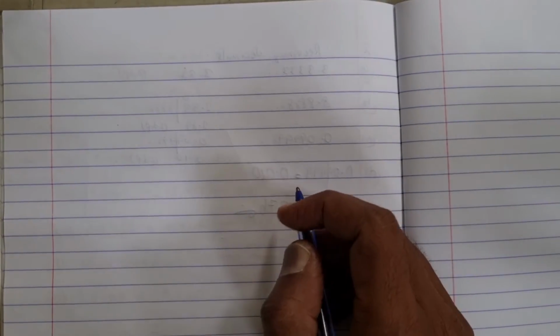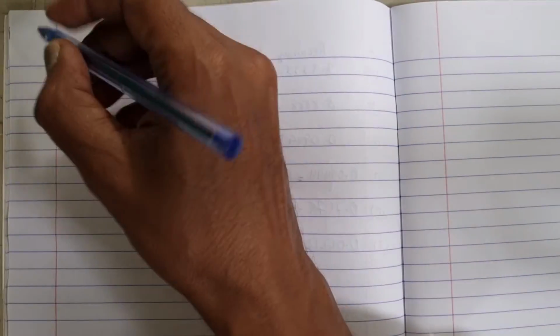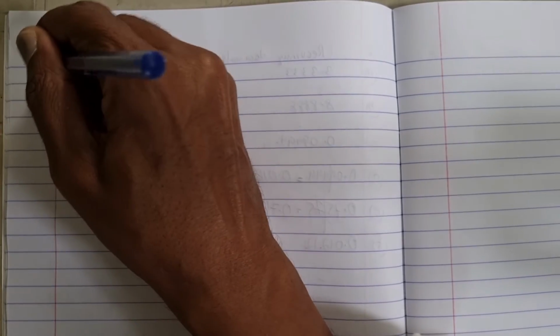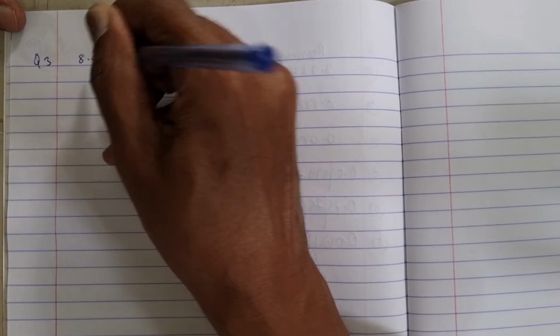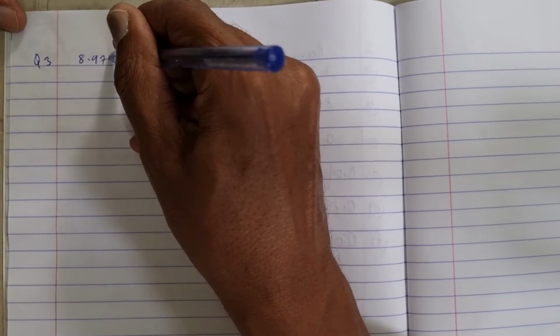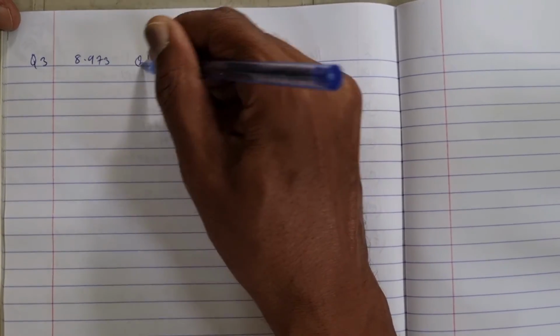Okay, so the next question on decimals, we have in the book, question number 3 here. In question number 3, we are given 8.973, and we want to make this to 2 decimal places. So how are we going to do this?